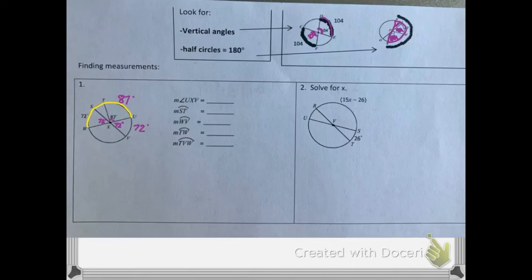So I already know the 72 and the 87. And then I'm missing this last piece, the ST. So all I need to do is take 87 and add 72 to that to see how much I have so far, which is 159. So then to find ST, I just take 180 minus 159 because all 3 have to add up to 180, and that would give me 21 degrees. So this remaining arc is 21 degrees.